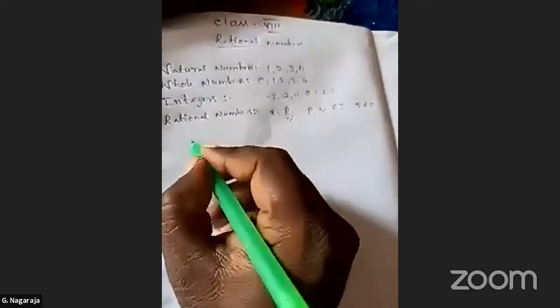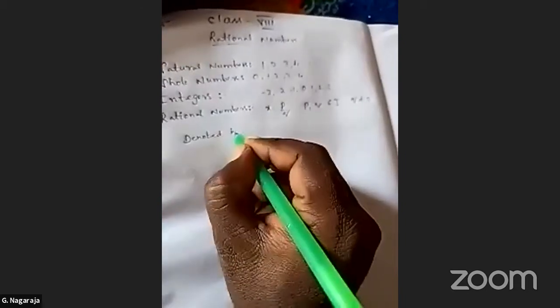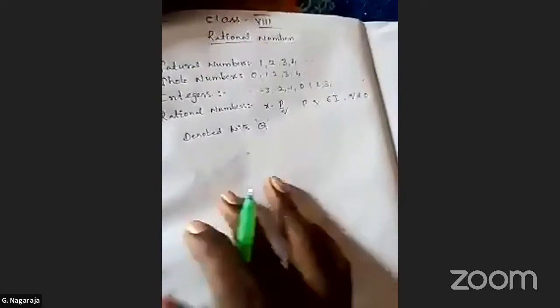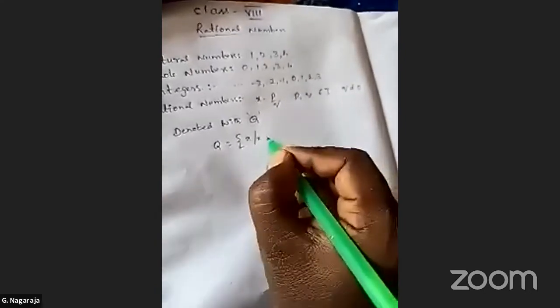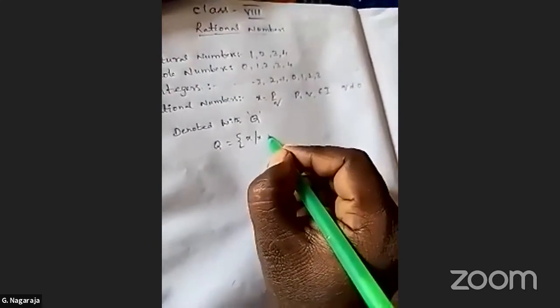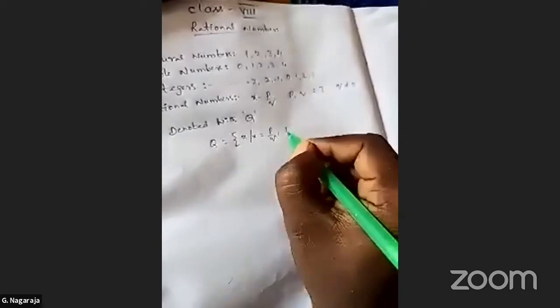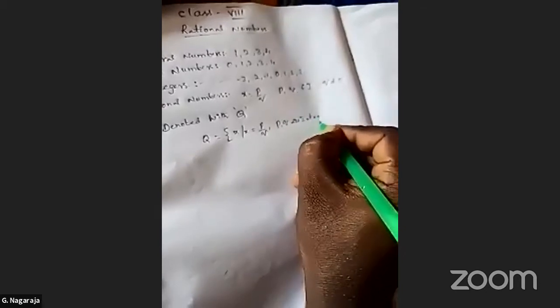Rational numbers are denoted with capital Q. So Q is equal to x such that x belongs to Q, x is equal to p by q, where p, q are integers and q is not equal to 0. This is a rational number.